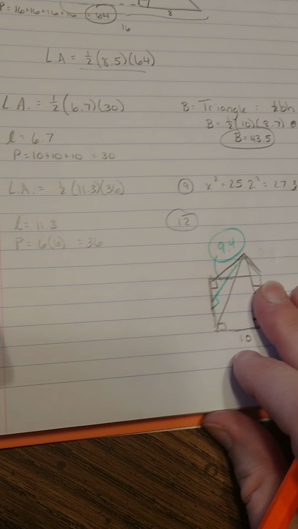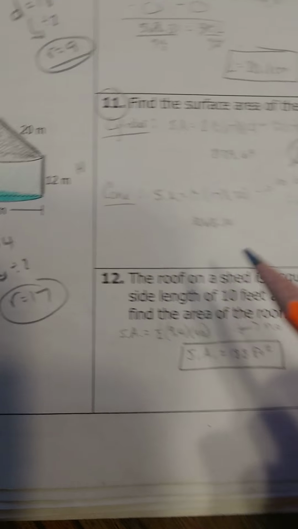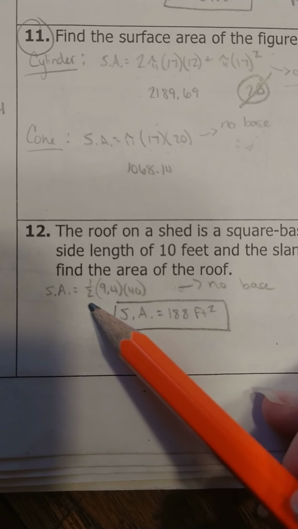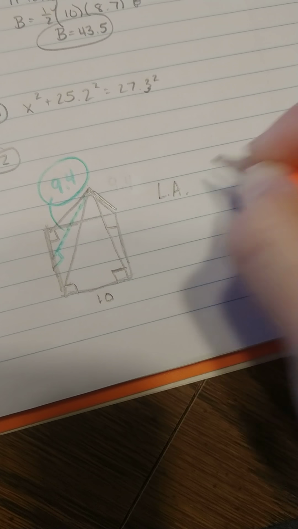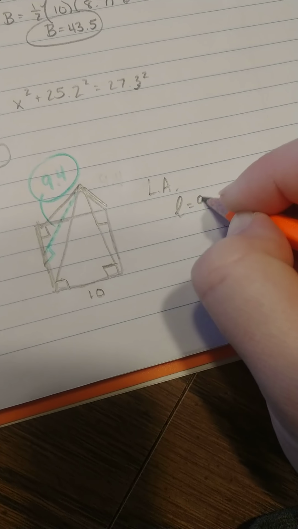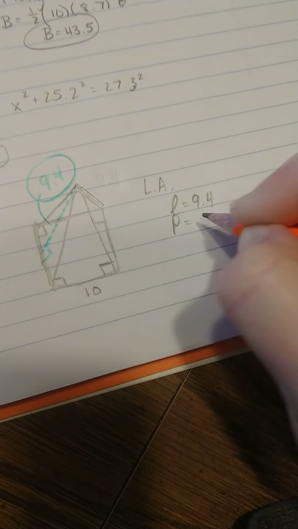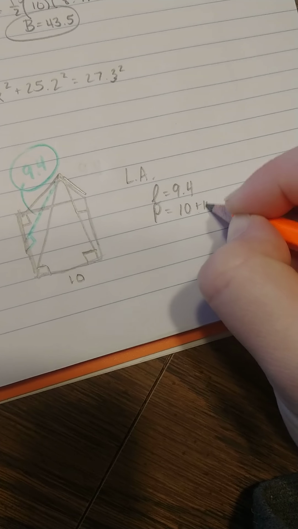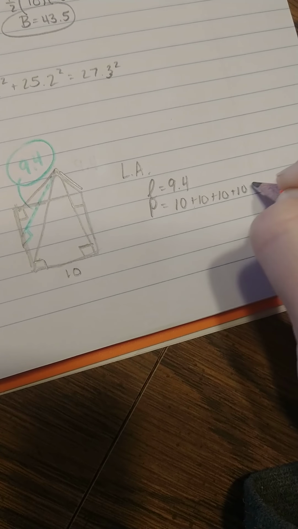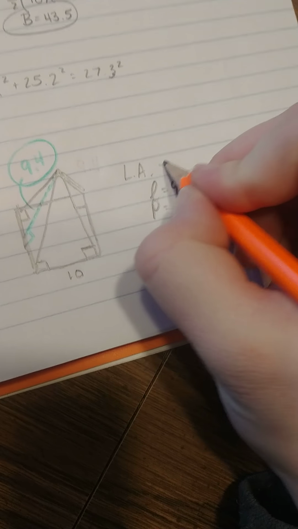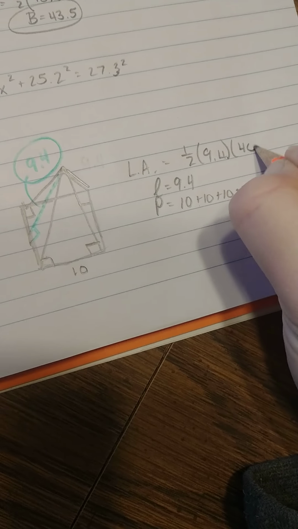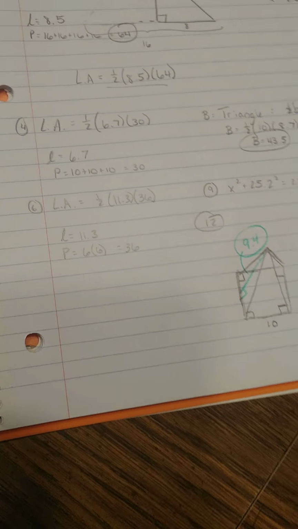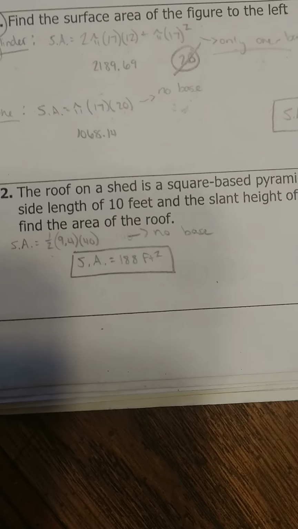Well, your surface area formula, 1/2 times the slant height times the perimeter of the base. If we go through and label things, slant height is 9.4. Perimeter of the base, 10 plus 10 plus 10 plus 10 equals 40. So your lateral area is 1/2 times 9.4 times 40. You just want the roof.